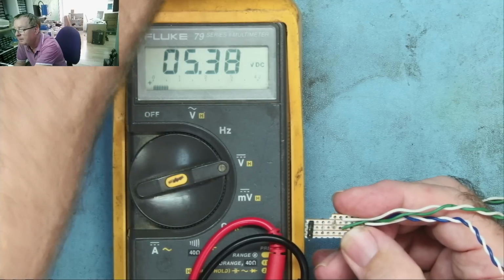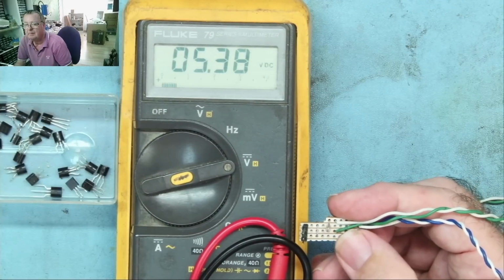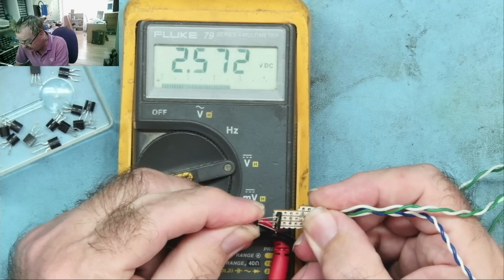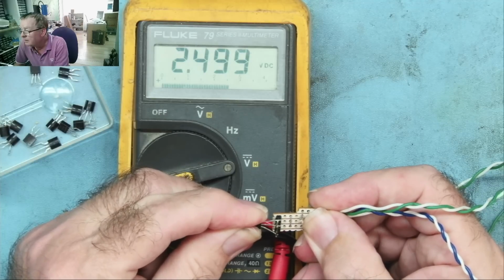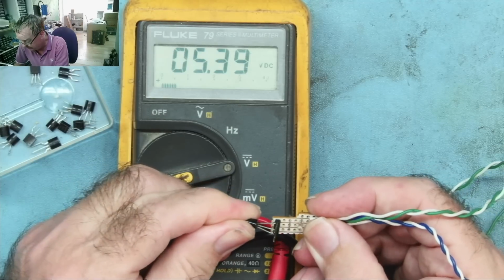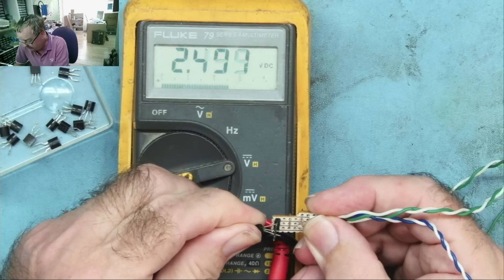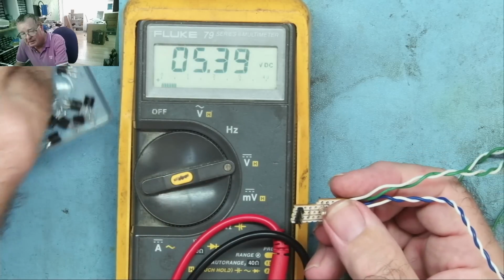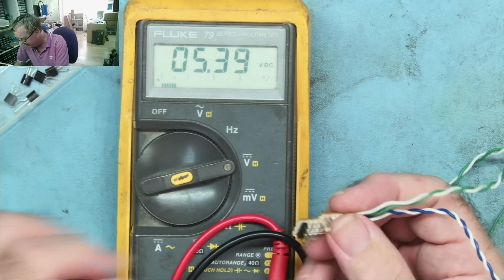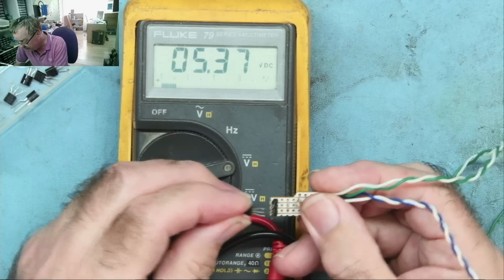Okay, try another one. I have lots of these here. 2.49. All the way around, same. 2.49. So you can see with a very simple tester like this, we can test out the TL431.